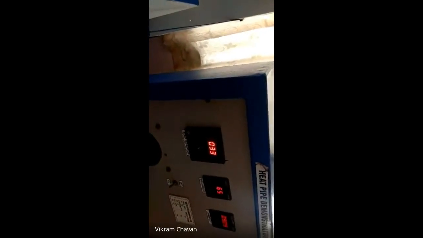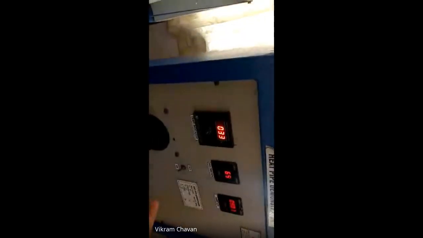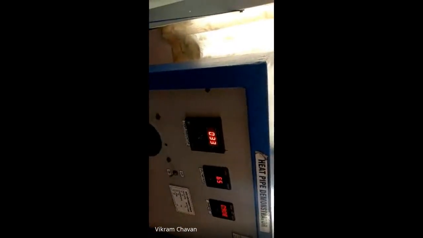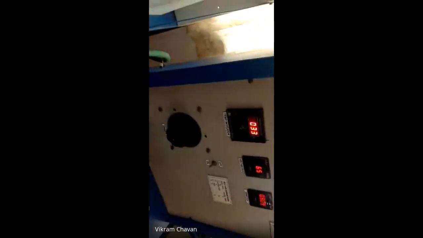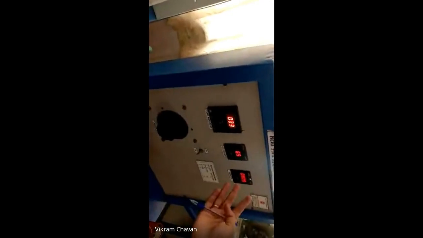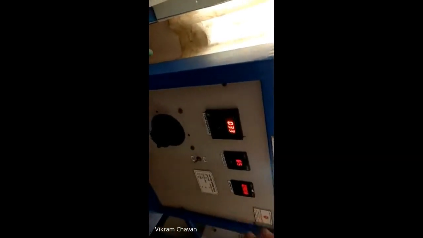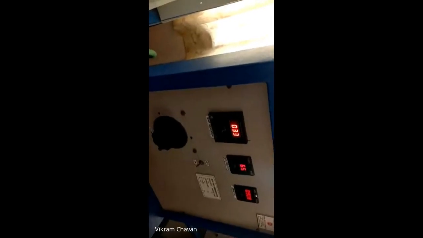So in case of a heat pipe, we are getting a very small temperature difference, which means very little temperature gradient, and because of that, heat pipes are more efficient at transferring the maximum amount of heat from the source location to the sink location. So that will be our final outcome.